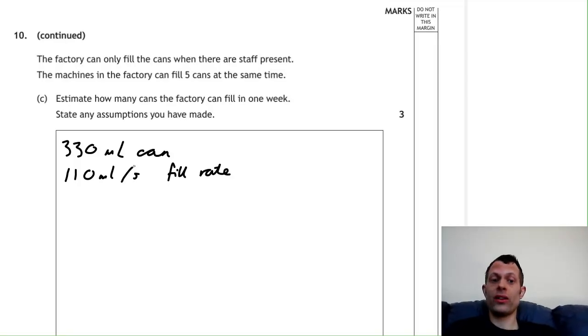Also, we don't know anything about the staff putting the cans into the machine and taking them out, so we don't really need to think about how much time that might take. So basically, I'm going to think of this as you have 5 separate machines, and each machine fills 1 can, and basically we just multiply by 5 for the total number we're able to fill.